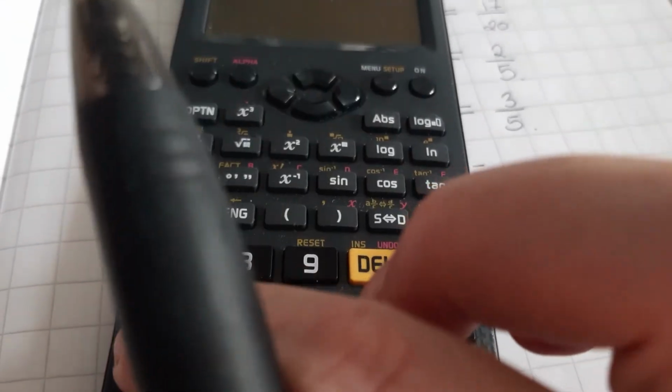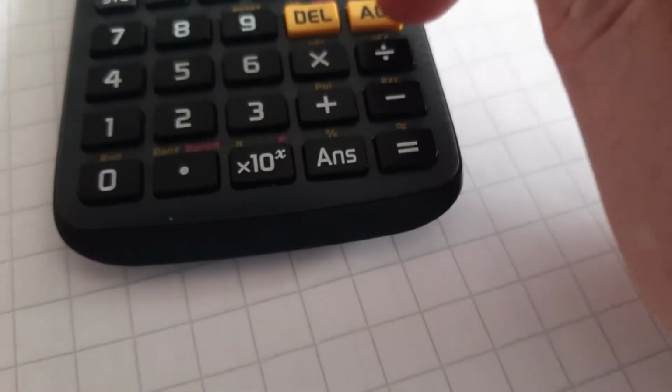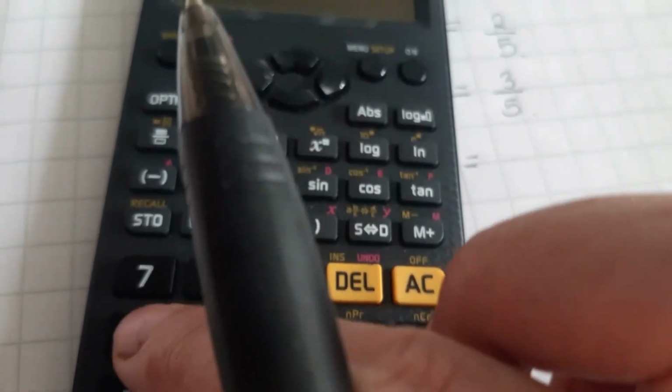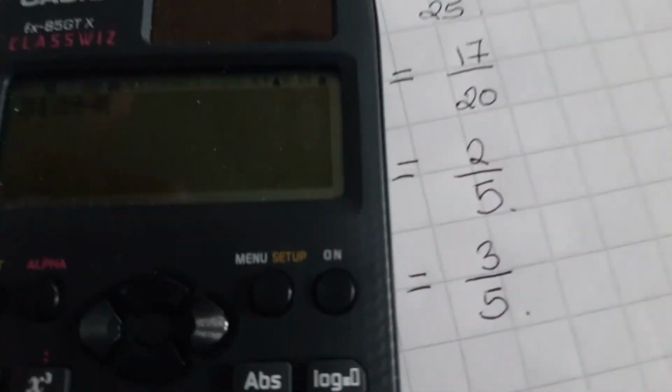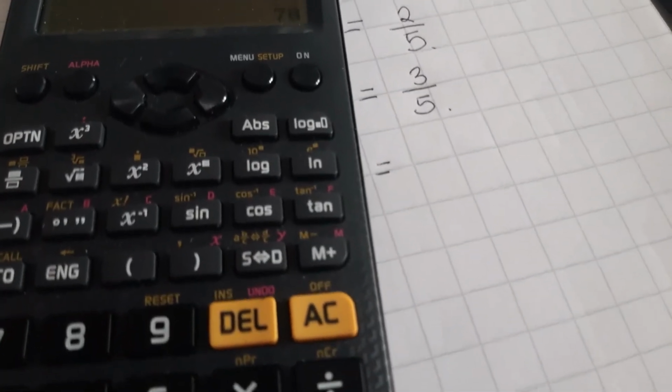So you would check by saying 312 divided by 4. Check it on your calculator and you get the answer 78. So we're going to actually divide this one by 4.